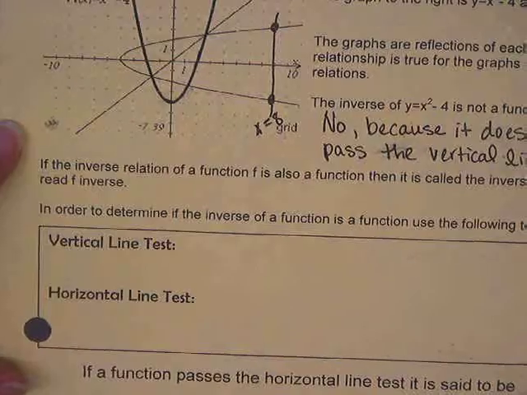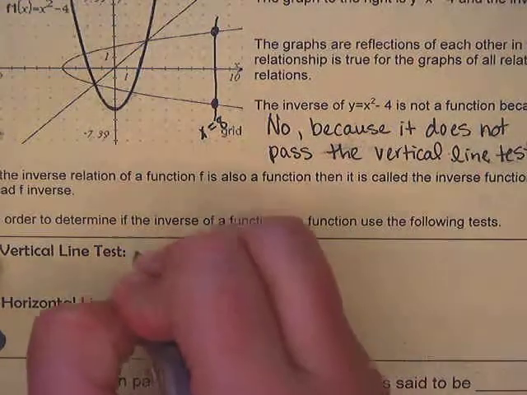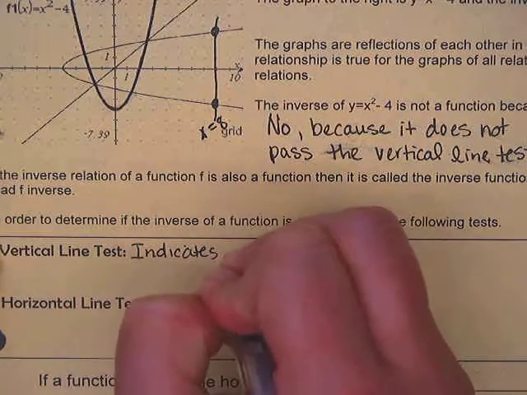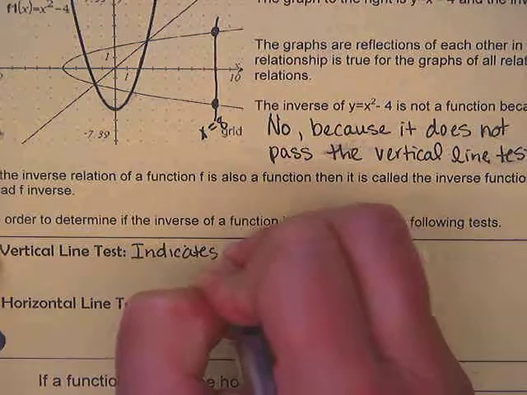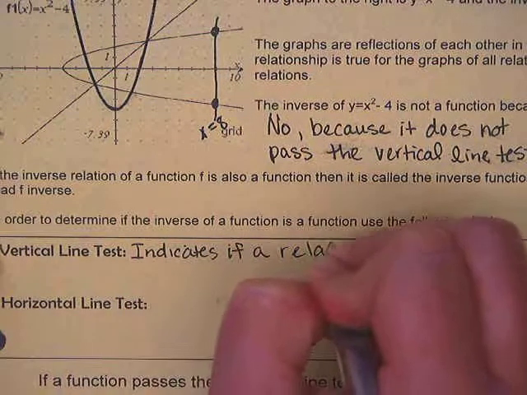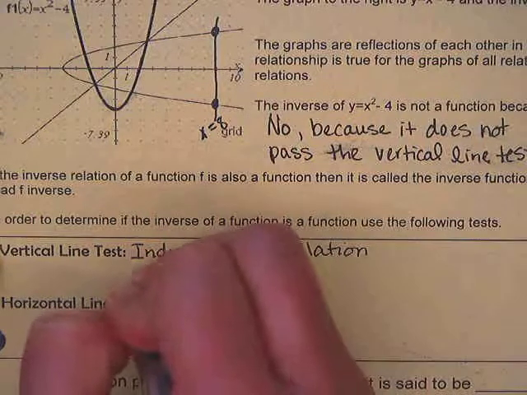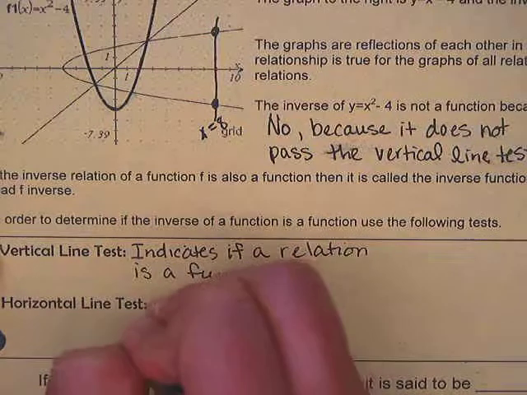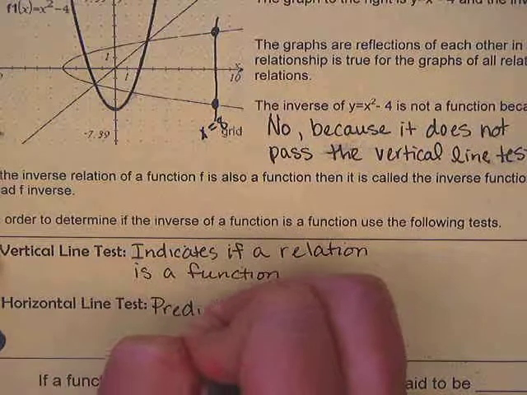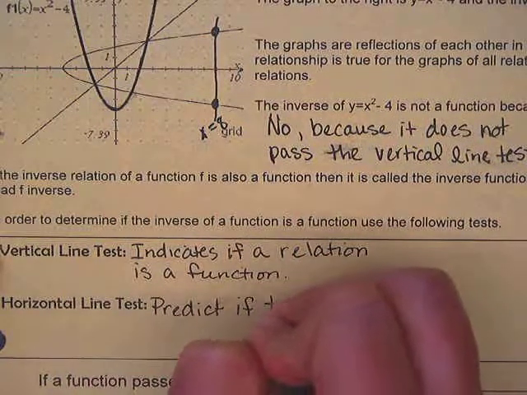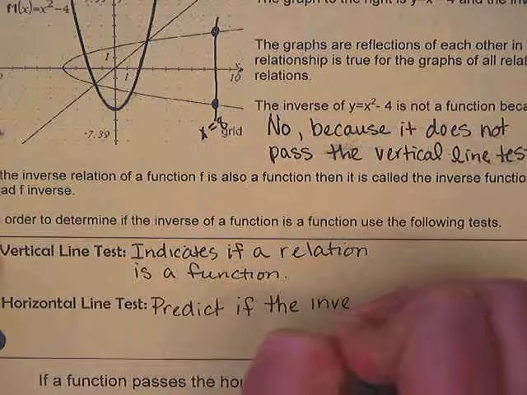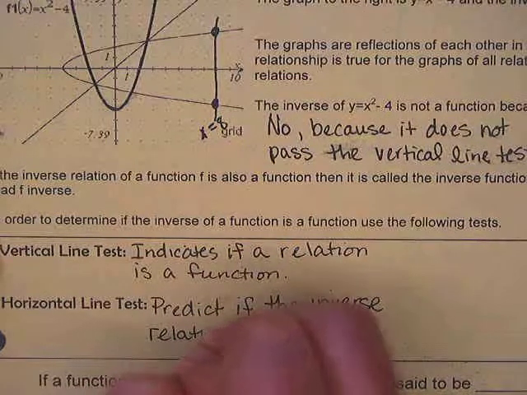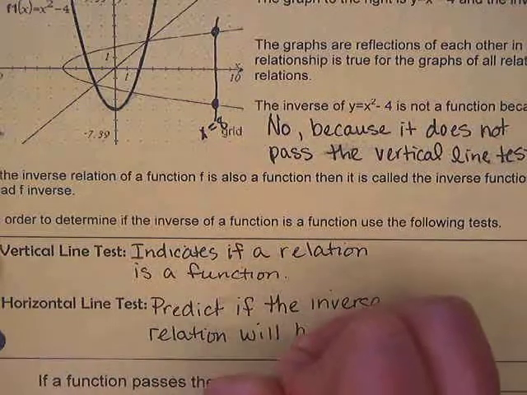Down in the box below, the vertical line test indicates if a relation is a function. But the horizontal line test can be used to predict if the inverse relation will be a function.